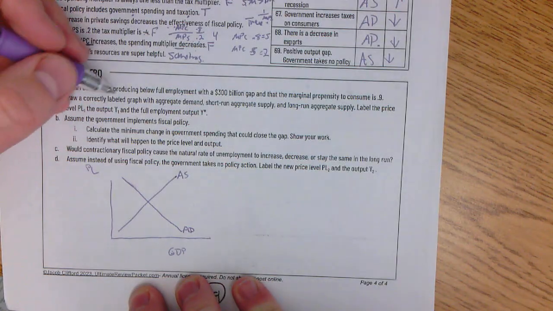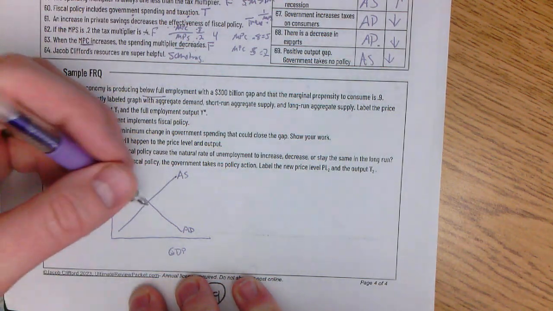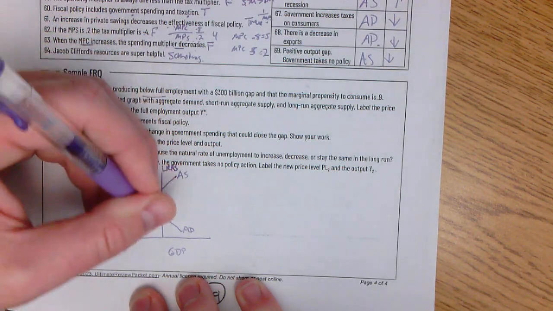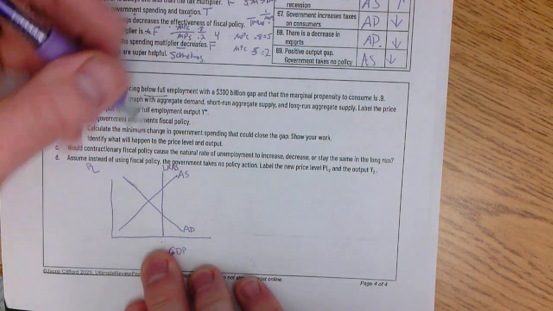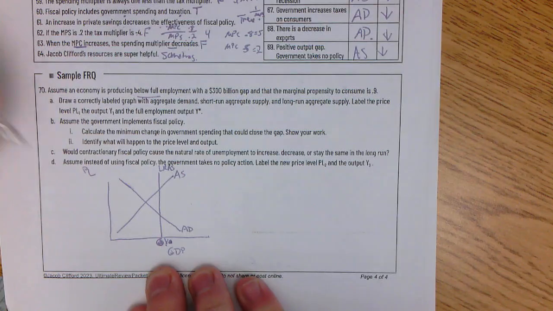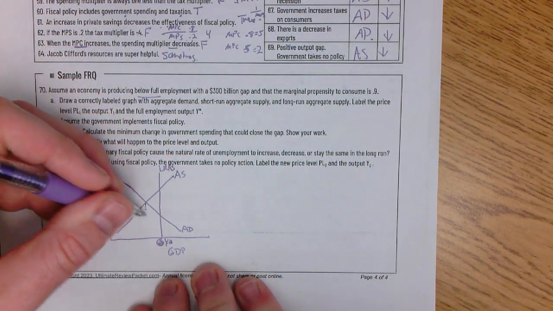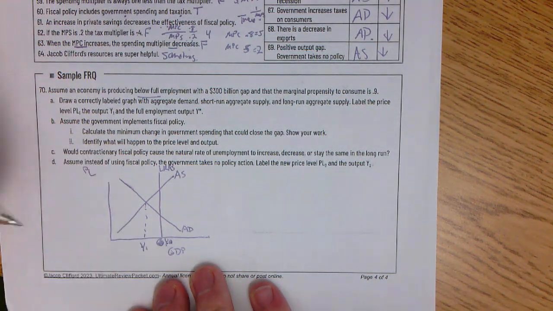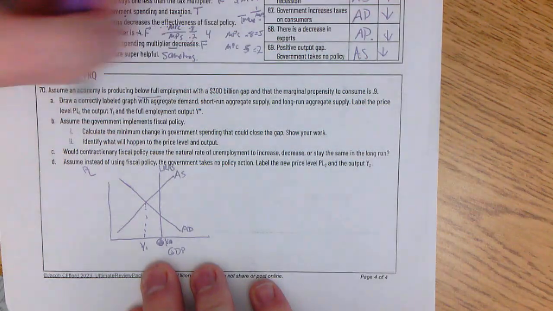Now it's saying that we're producing below full employment. So that means that our long run aggregate supply would go to the right of what we're currently producing. So it's saying to put full employment as Y star, or asterisk, I guess, and our current output at Y1. So what this is showing us is that we're currently producing less than what's sustainable in the long run.